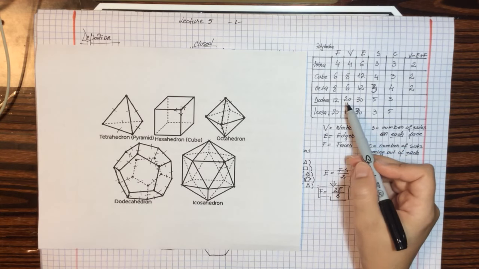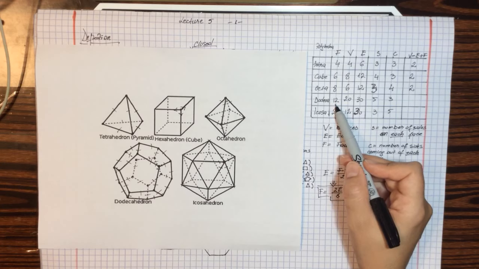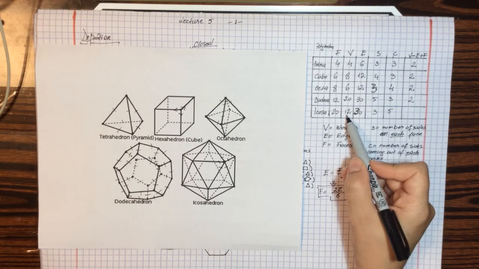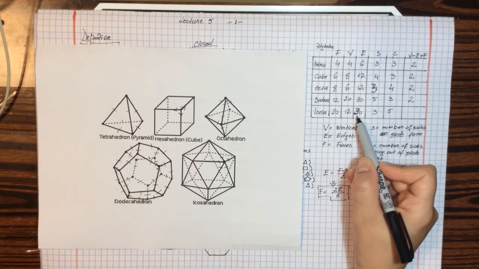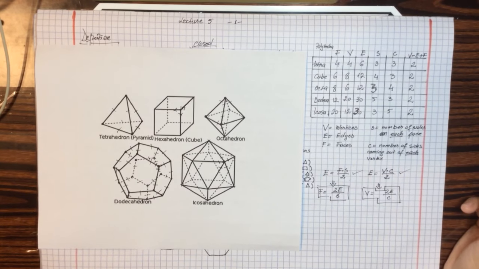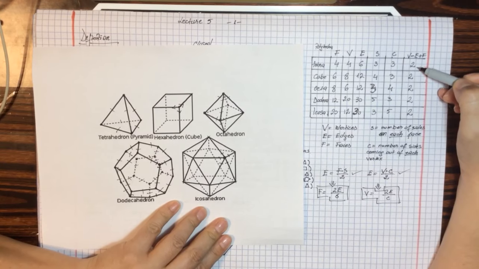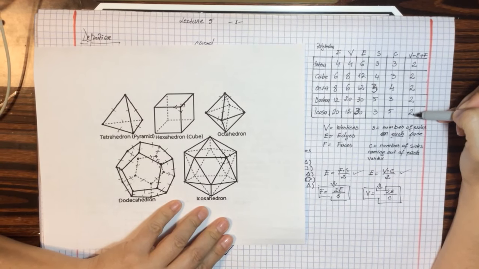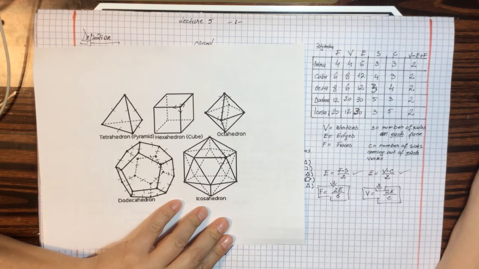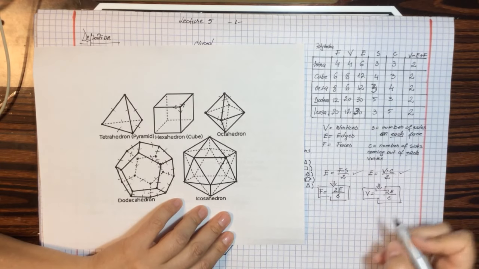All right, next one. 20 minus 30 plus 12 is also 2. 12 minus 30 plus 20 is also 2. So as you can see, this quantity turns out to be constant, namely the constant 2 for absolutely all 5 of those solids, and that would be at the heart of our proof.